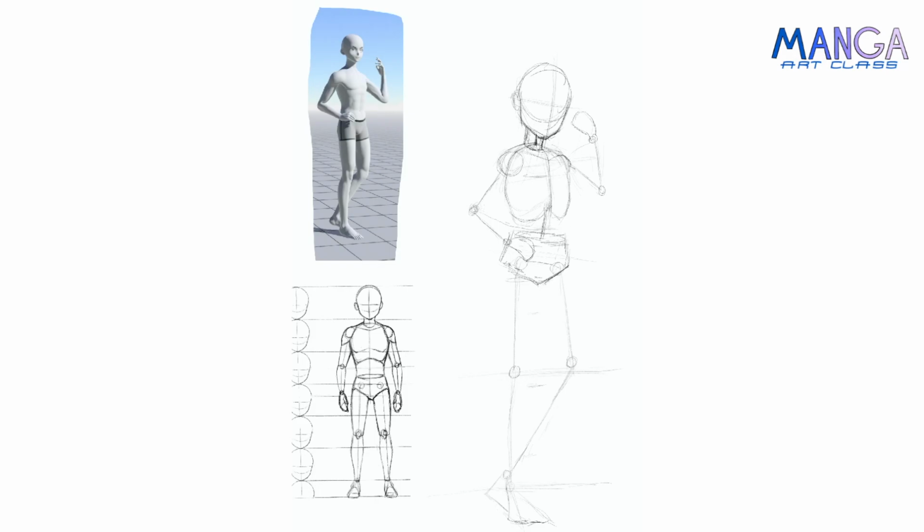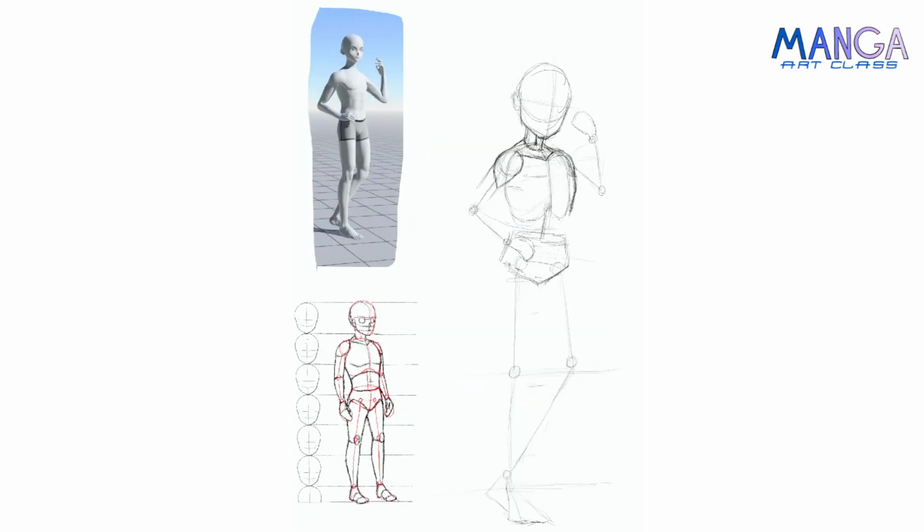And now we're going to start putting our muscles in, such as the clavicle, the shoulder, the pectoral muscles, which are at an angle. We're also going to be doing the shapes of the arms and legs. So think of them as kind of like cylinders that taper a little bit at the ankle and the wrist. That's the best way I like to think about it. I always like to start with the torso, and then work my way to the limbs.